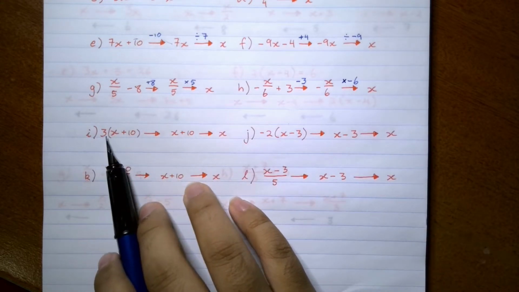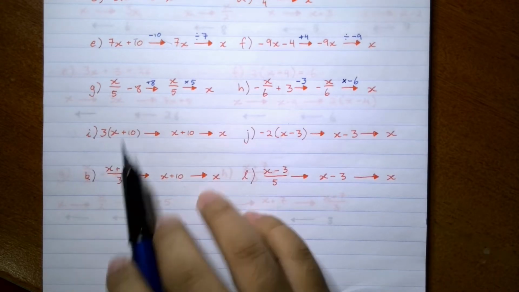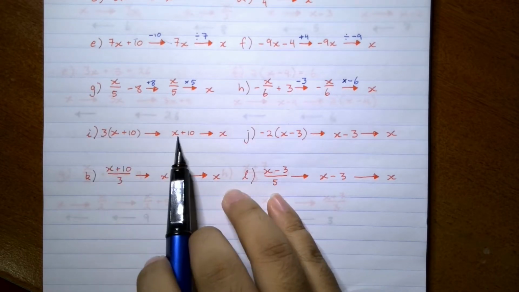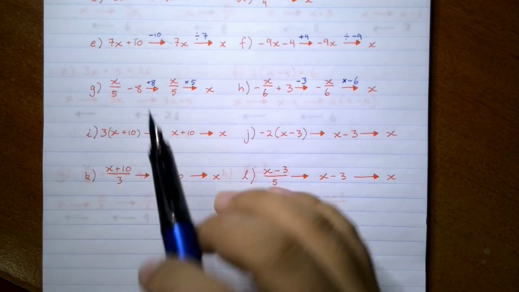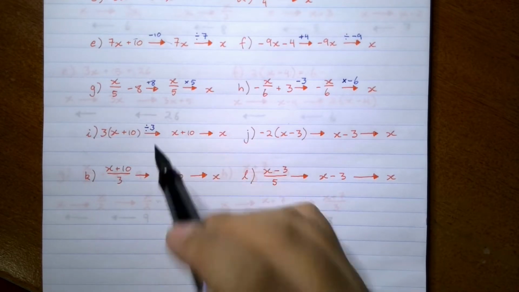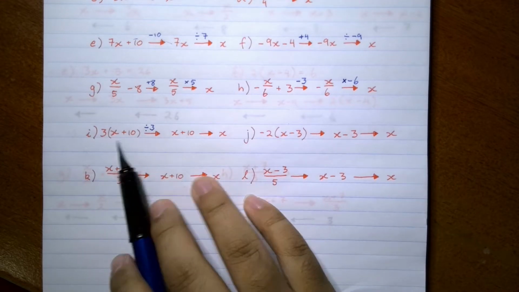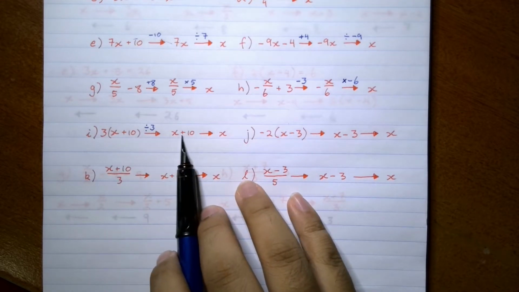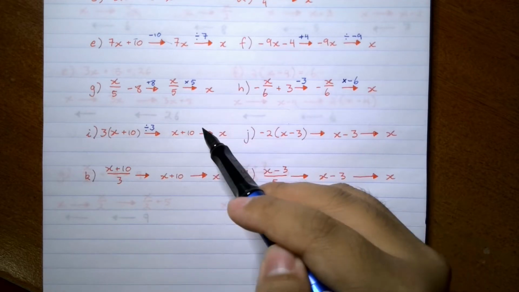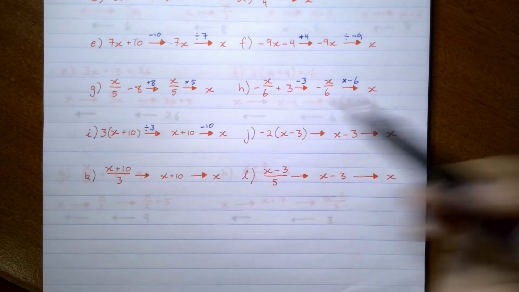3 times x plus 10 in brackets. Well, for the 3 to have gone, that must mean that there's a division of 3 here. And then from x plus 10 to x by itself, that must mean minus 10 had to have occurred.